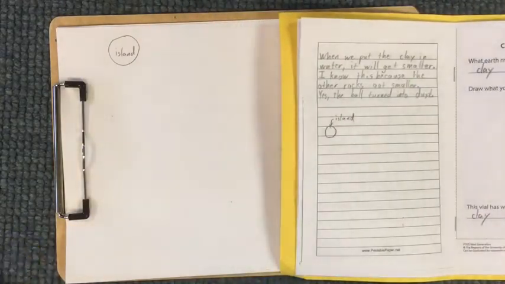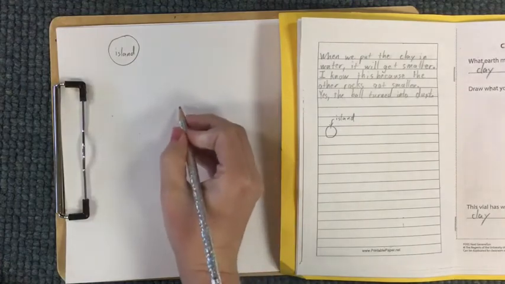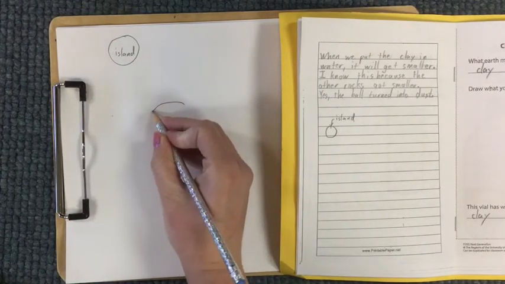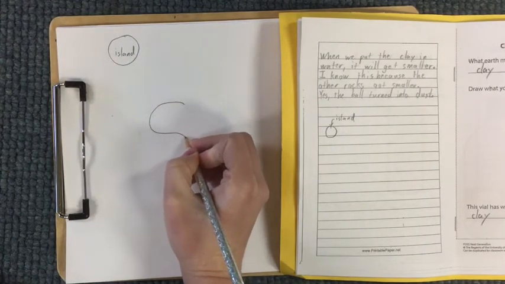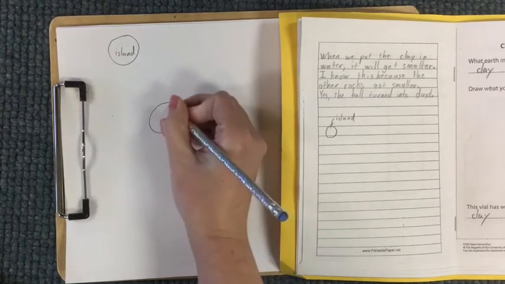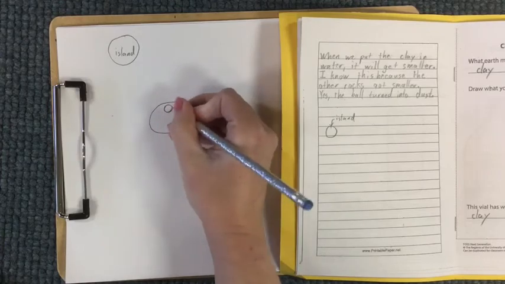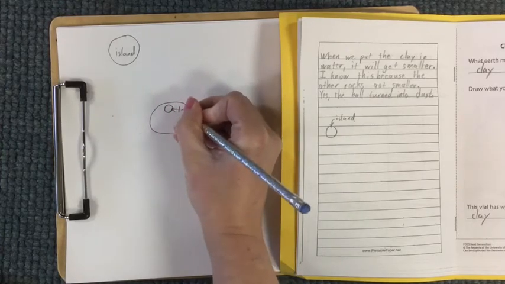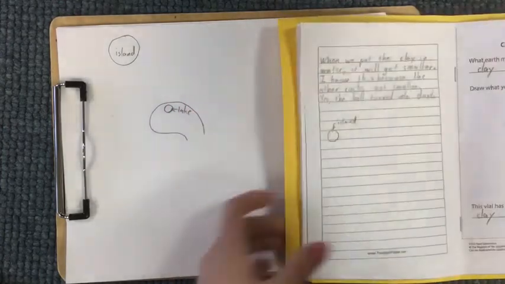Okay, the next part I'm going to draw is the head. So I'm going to start up here at the top. I'm going to make his head look like this. He's going to have a neck. That's his head. Now I'm going to draw his eye. His eye is a lake, L-A-K-E.